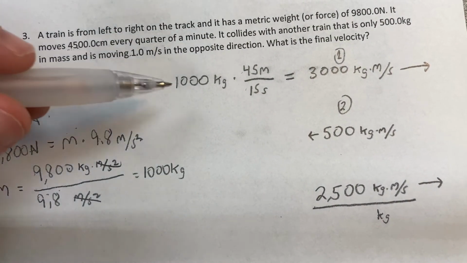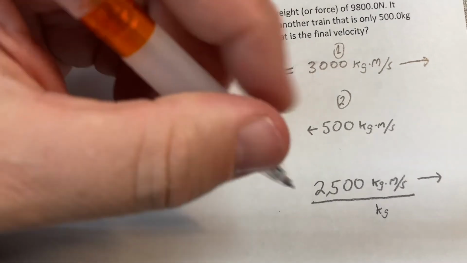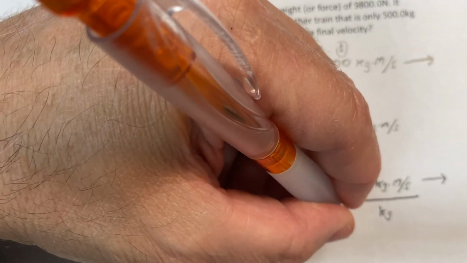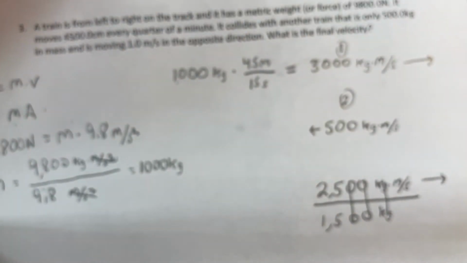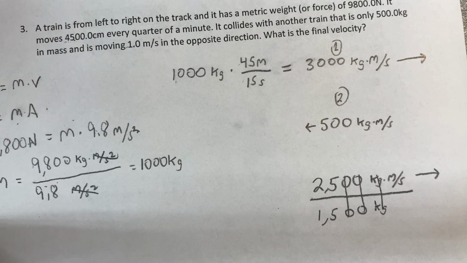And so the total mass is 1,500 kilograms. So that cancels out, that cancels out, that cancels out. So you end up with 25 divided by 15. And you can put that in your calculator, and you'll get 1.666666 repeating.